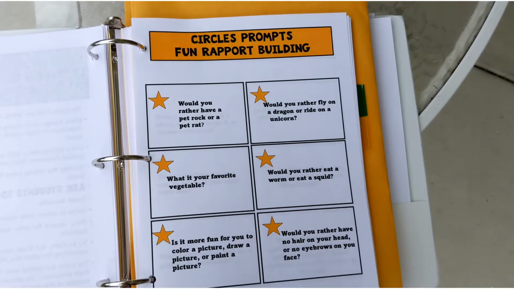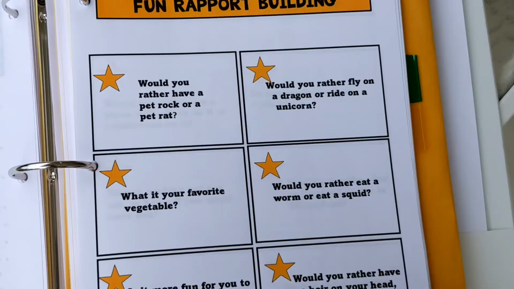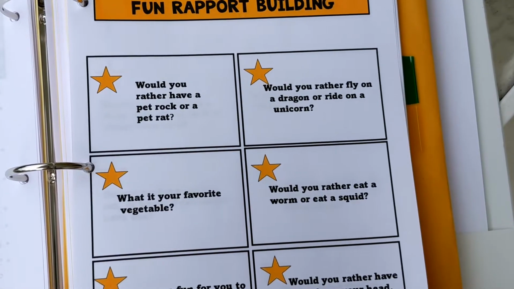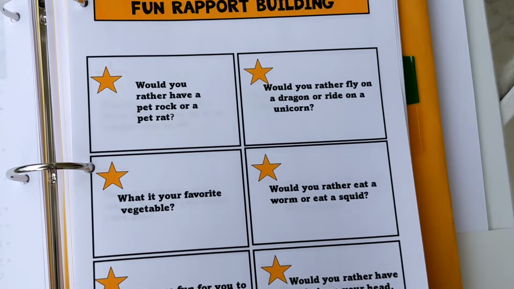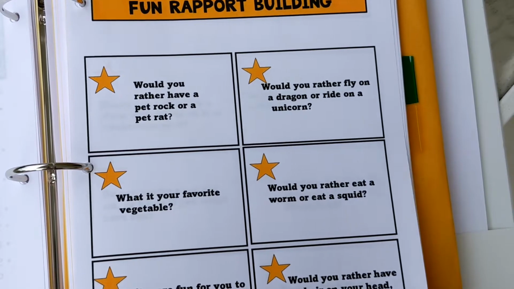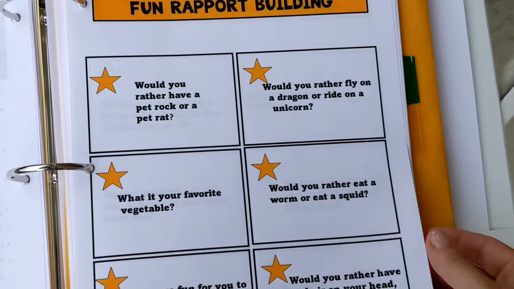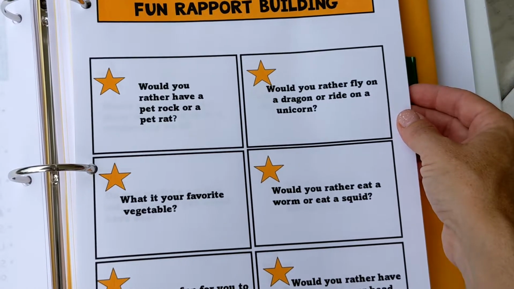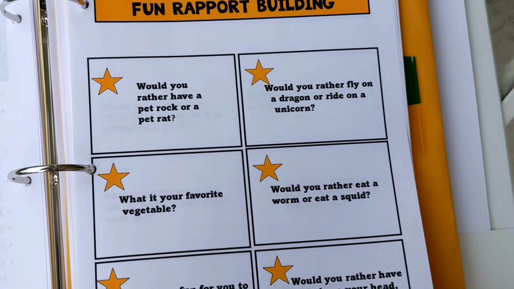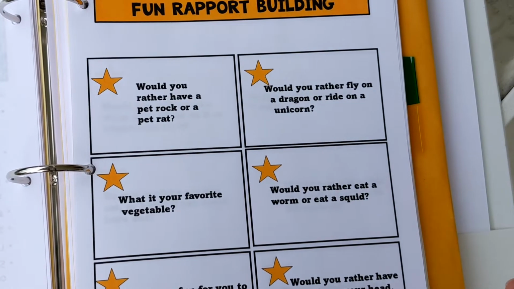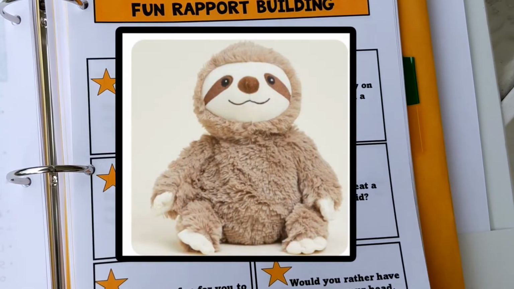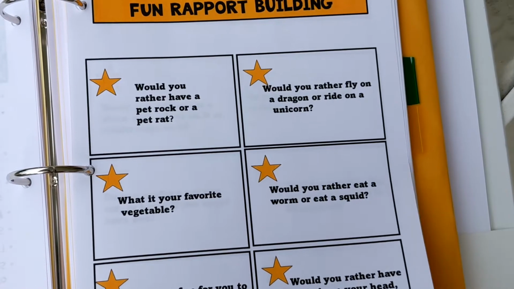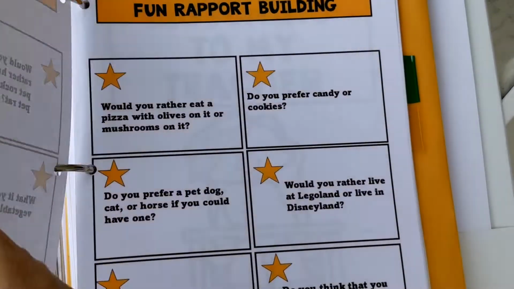Some of the questions are, would you rather eat a worm or eat a squid? Would you rather have no hair on your head or no eyebrows on your face? So they're just silly questions. This one I know kids will really like: would you rather fly on a dragon or ride on a unicorn? The students take a talking stick or stuffed animal and pass it around the class and share what their thoughts or opinions are so that everyone gets to know a little bit about each other.